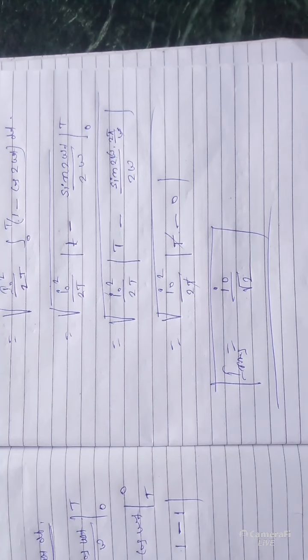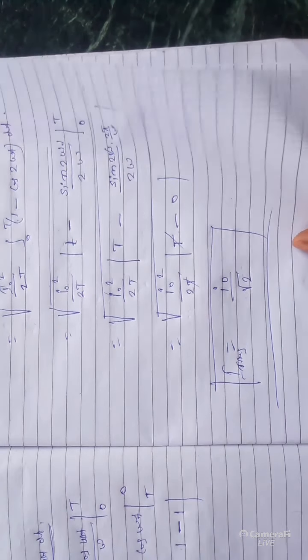That is the r.m.s. Now we will discuss the different current applied to a pure inductive circuit, resistive circuit, and what will be the hindrance offered by that type of circuit. Okay, so the first one is AC applied to a pure resistance.